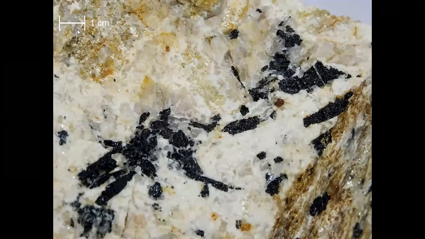There's our scale bar, that's our 1 centimetre. Now, these long black crystals, quite a lot of long black crystals. You've seen long black crystals recently, and you saw amphiboles as long black crystals.